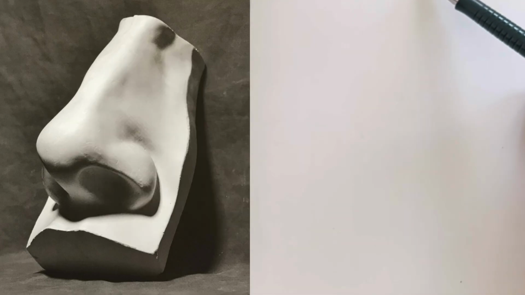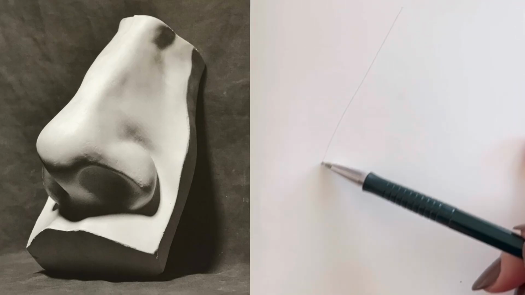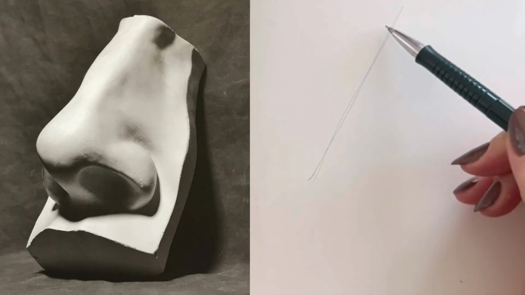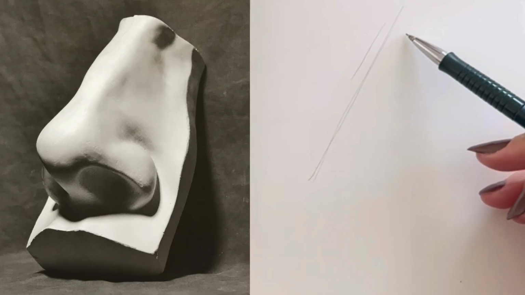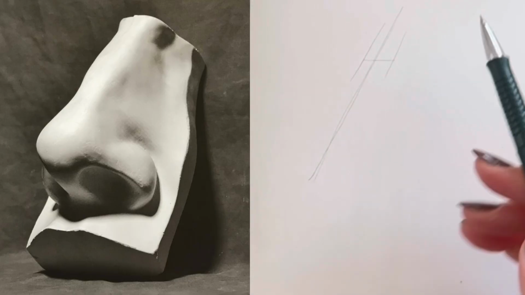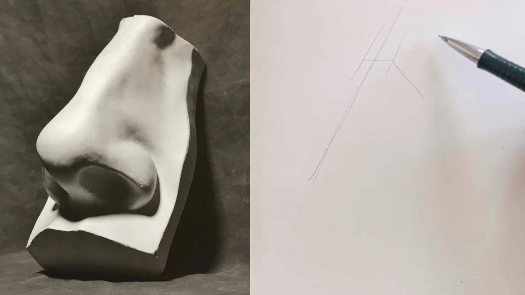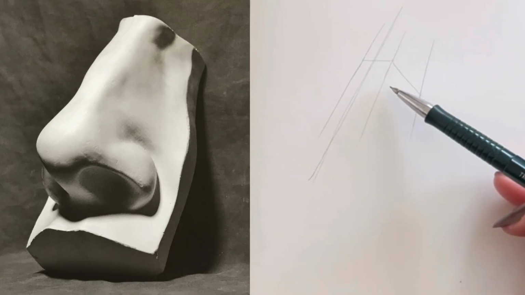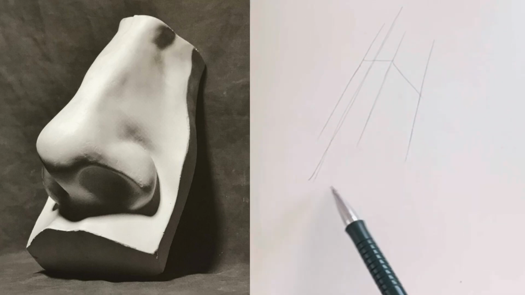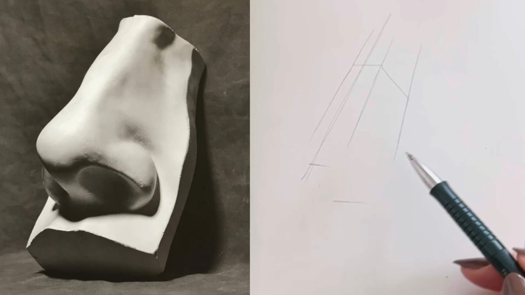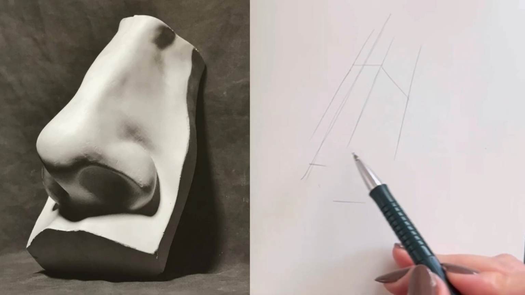And the middle of the nose, we can make it like this, and we still see the bridge. It means we have a structure like this, and there is the lower part of the nose.